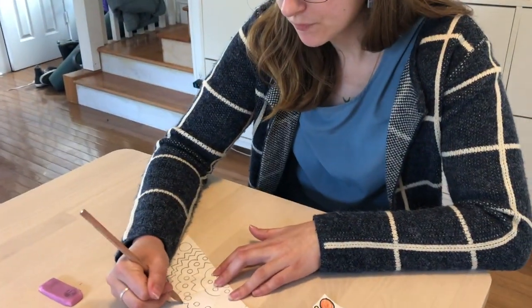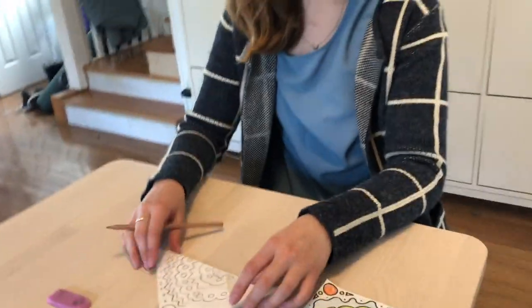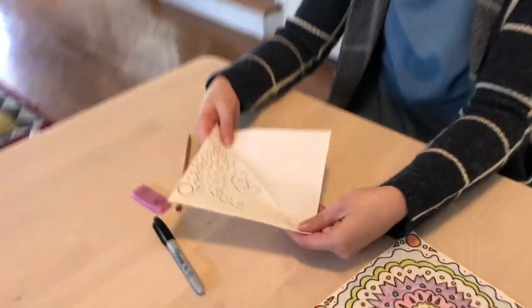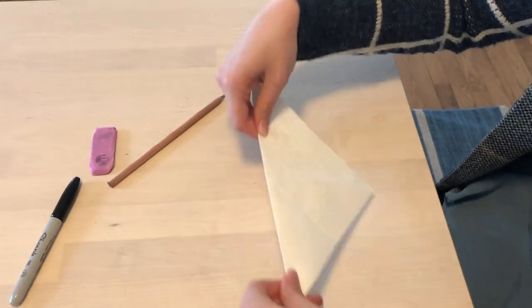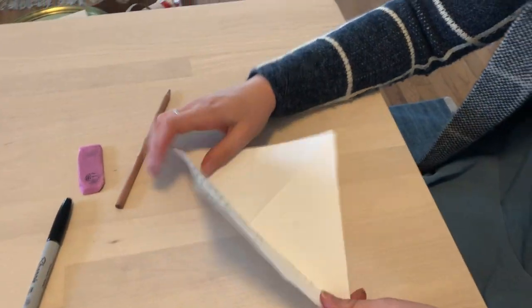So now, once you have all of these drawn out, you're going to open it one last time and fold all of the pencil marks onto the clear area again and bone fold. Once you have the entire paper covered with pencil marks and it looks kind of like this but without the color, you're going to go over it all with a black Sharpie marker.